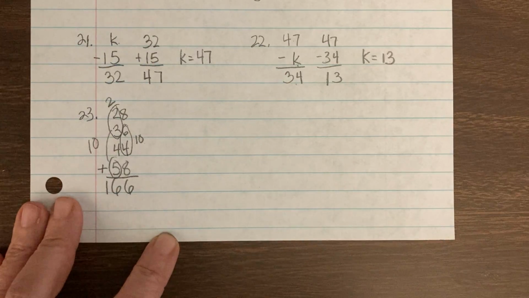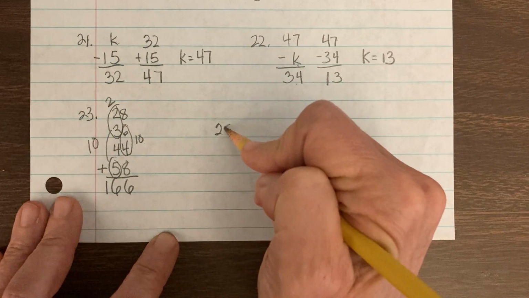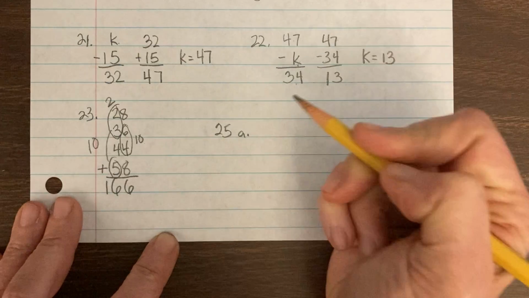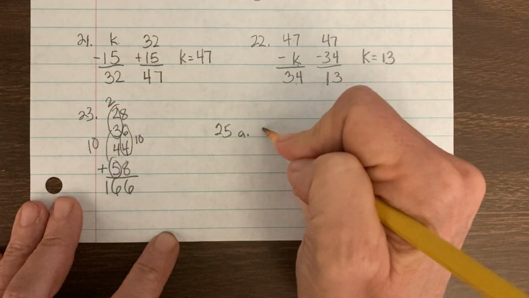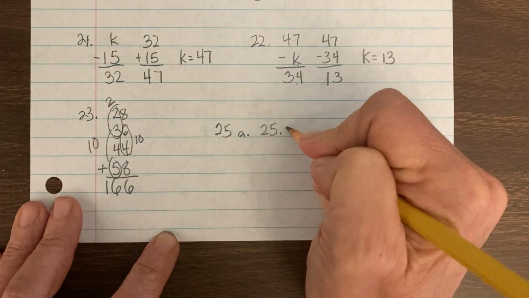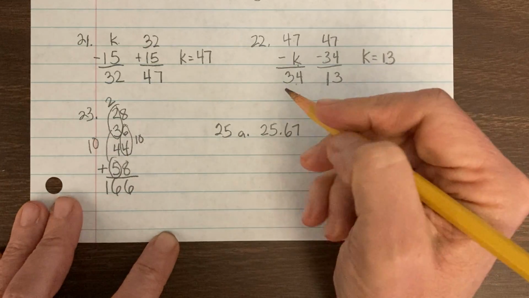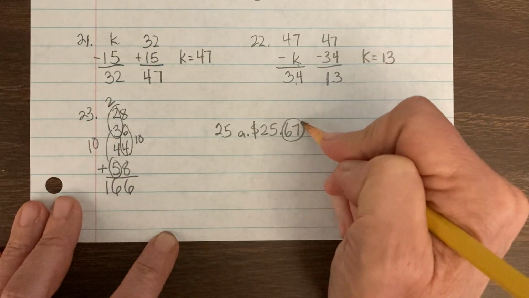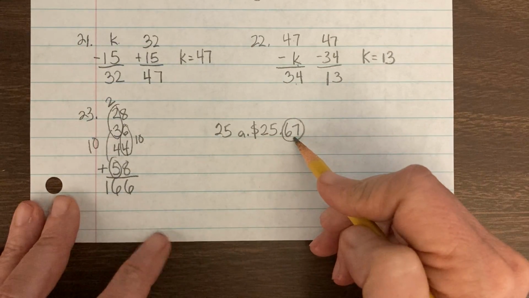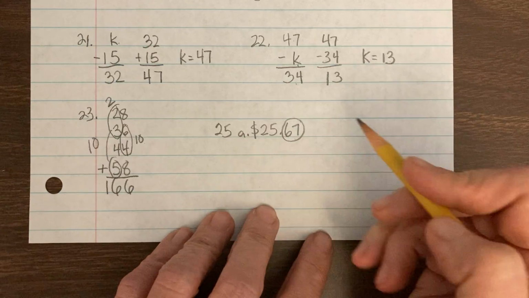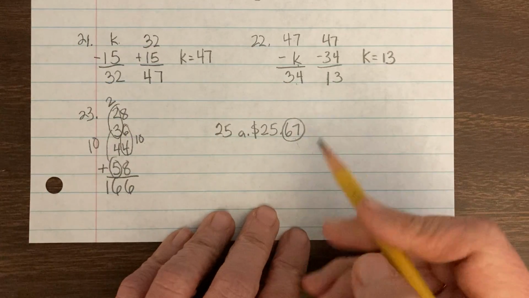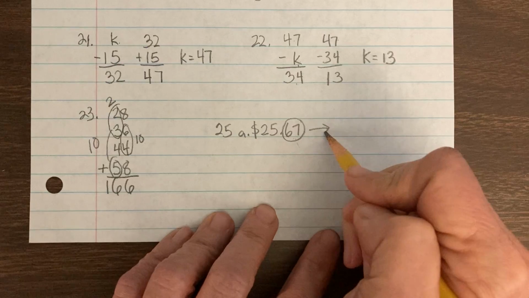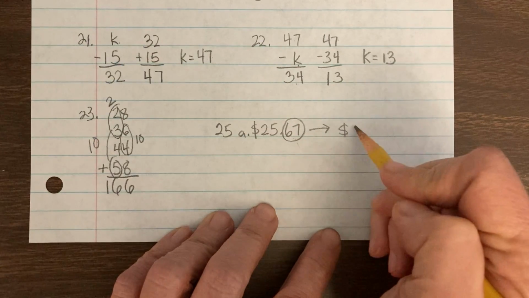Okay, now we're going to do number 25. We're rounding each money amount to the nearest dollar. 25 has an A and a B. So 25A is $25.67. We look at the cents when we're rounding to the nearest dollar and ask, is that 50 cents or greater? If it is, then we're going to round up. 67 cents is greater than 50 cents, so this becomes $26.